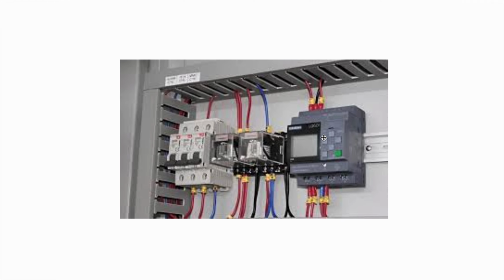So what is a PLC? PLCs are like CPUs, like processors. They help you to shrink the control circuits. You don't need to use a lot of relays and a lot of wires, a lot of electrical equipment in your panels. Just one PLC can help you to reduce a lot of equipment, and it's easy to maintain.